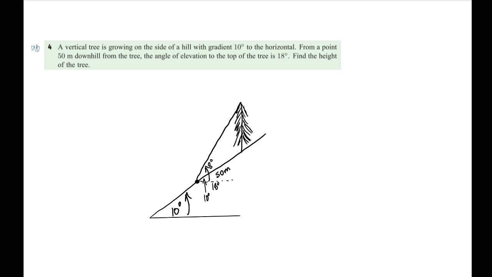I mean, the way that I'm looking at it, this would be 10 degrees, right? Because if that's horizontal, the incline of the hill is still 10 degrees. The tree is perfectly vertical, so that means the tree and the horizontal form a 90-degree angle. So I would operate on the assumption that this angle was 80 degrees to complement the 10 and make 90. If that angle is 80 degrees, it means this angle here is 100 degrees.